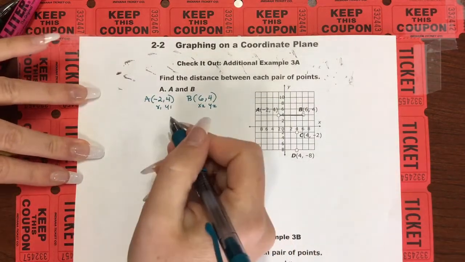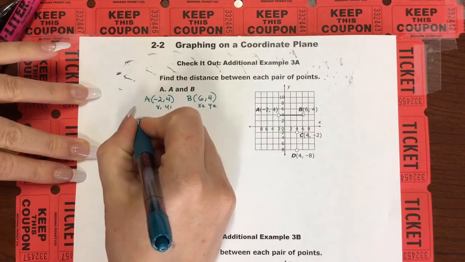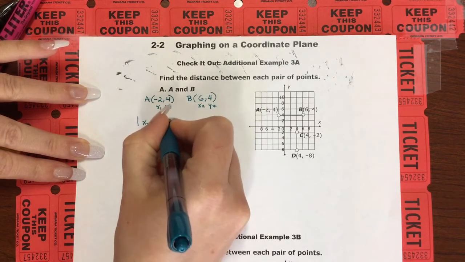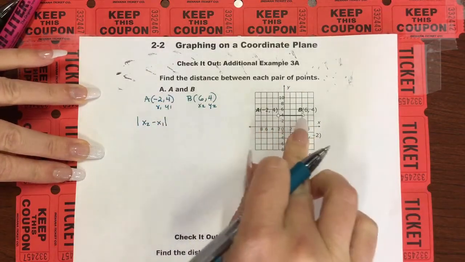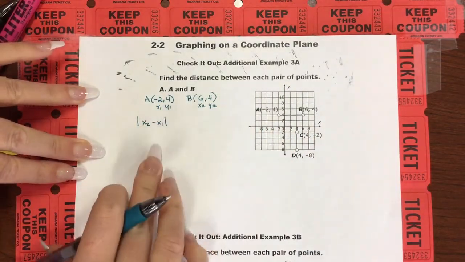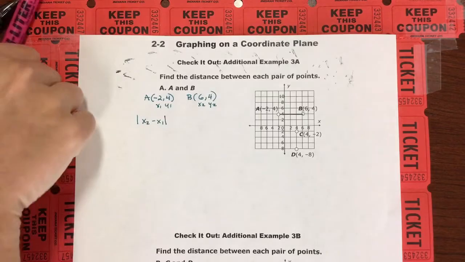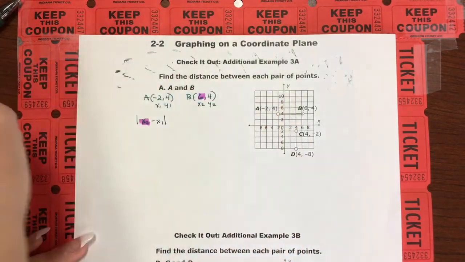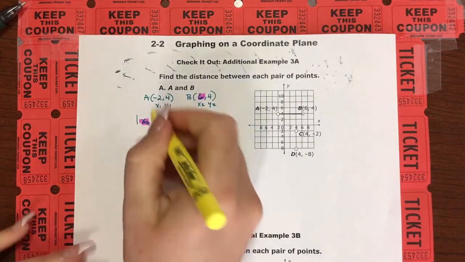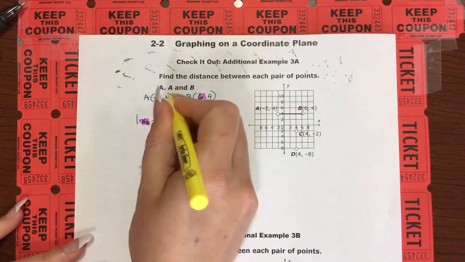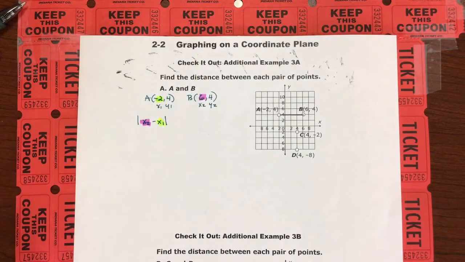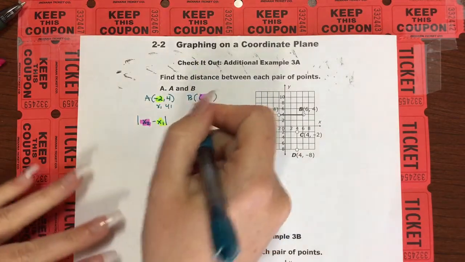The formula for the horizontal distance is the absolute value of X2 minus X1. And notice the horizontal, it only is paying attention to the X values. So we are going to find that X2, which is right here, and we're going to subtract it from our X1, which is found right here. Okay, let's go ahead and substitute these values in.